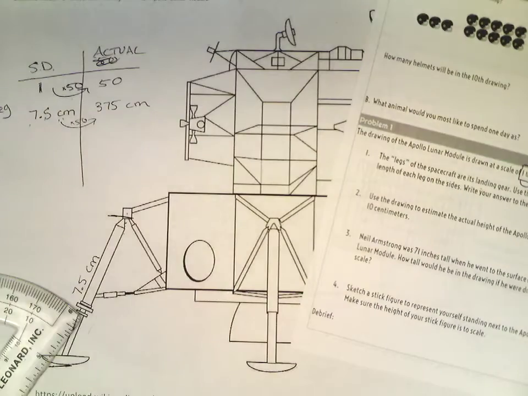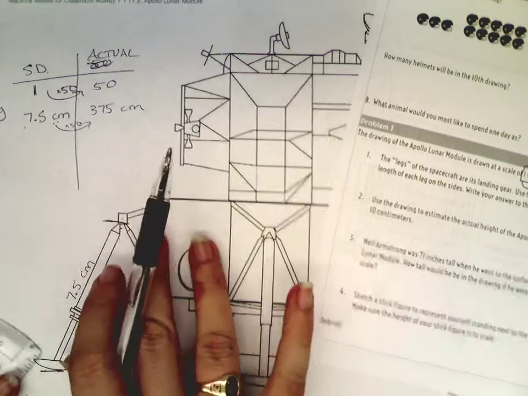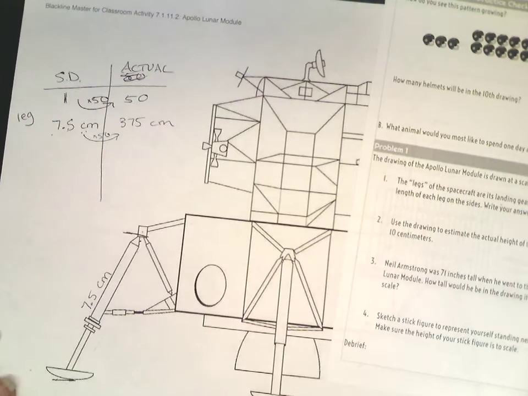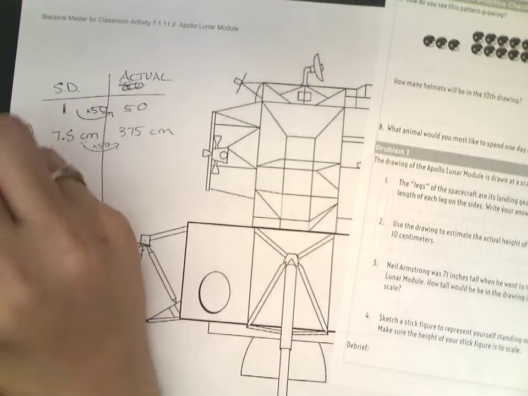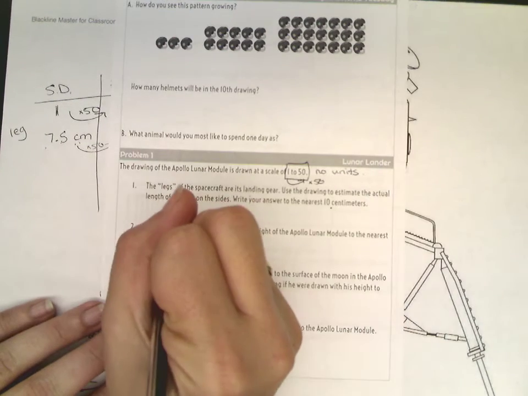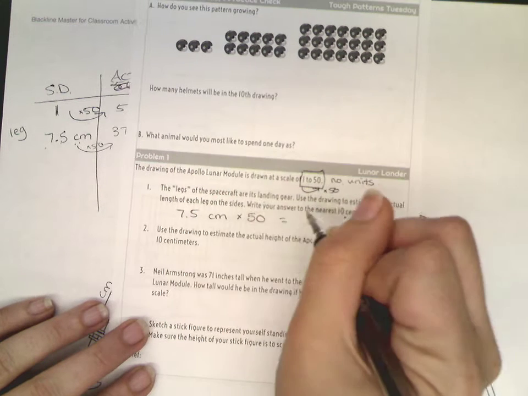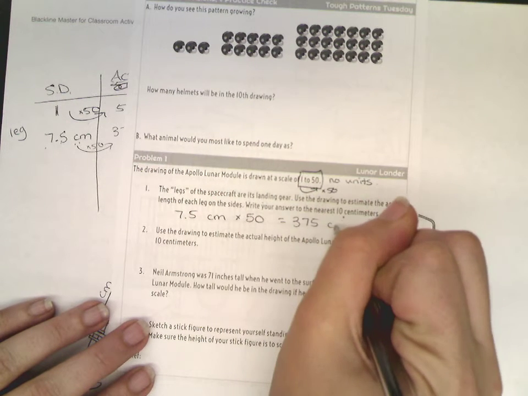And some students had 350, and some students had 400, depending on if they actually found 7 or 8 centimeters, kind of depending on how much of the leg they looked at. But just from there to there, it would be 7.5 centimeters. So then I asked students about the height. So let's see, we've got here 7.5 centimeters times 50 is going to equal 375 centimeters.